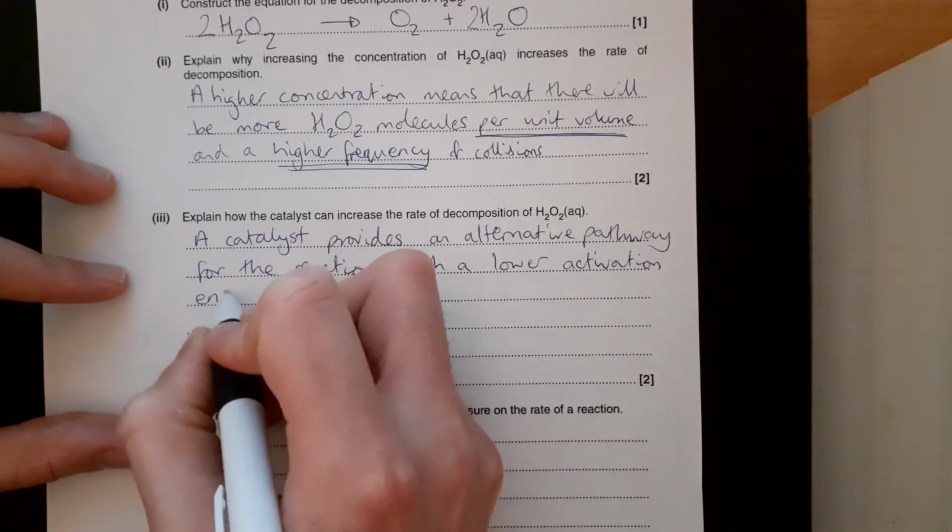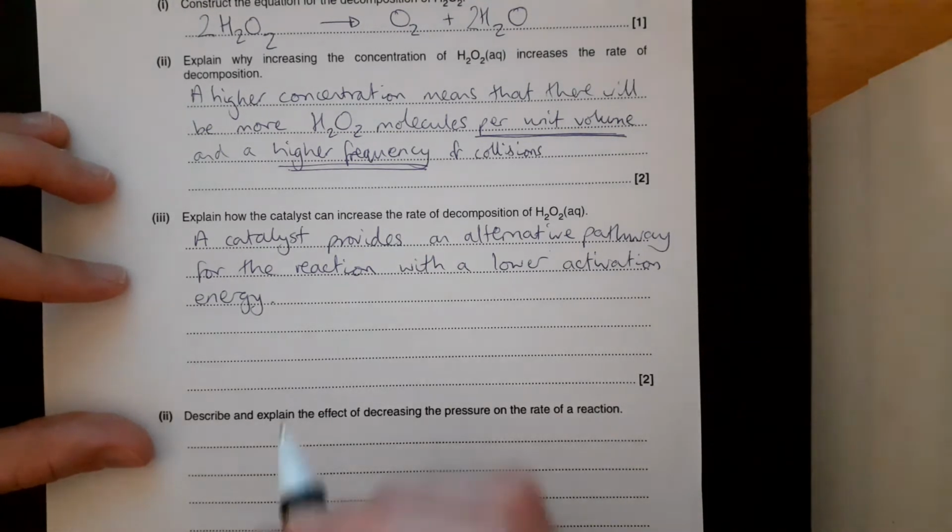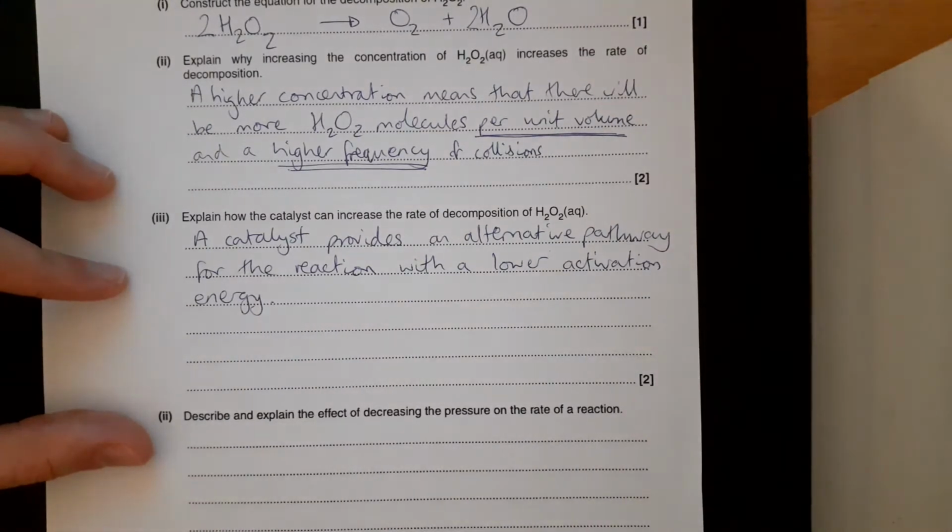Remember, the activation energy is the minimum amount of energy needed to start the reaction. So the catalyst is saying, you can do this reaction with less energy. Okay, and actually that would be sufficient to get you the 2 marks here. That's all you need to write. But you could add a bit of extra detail.